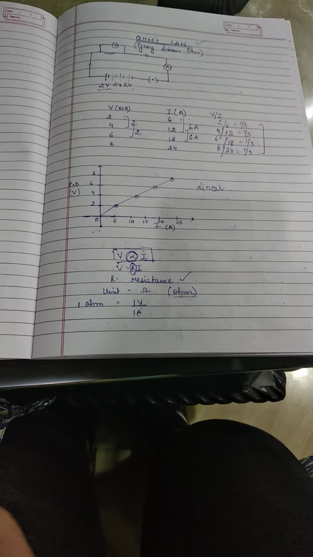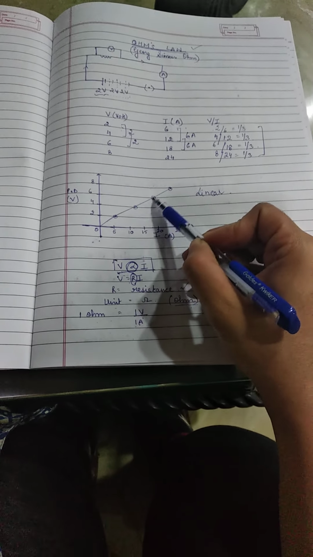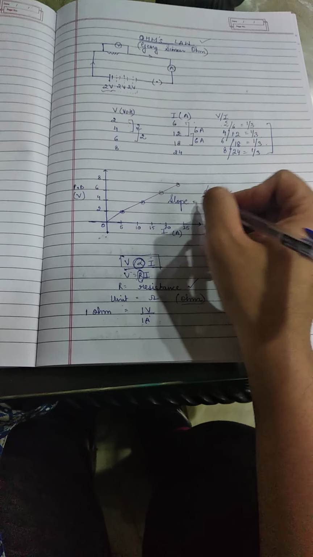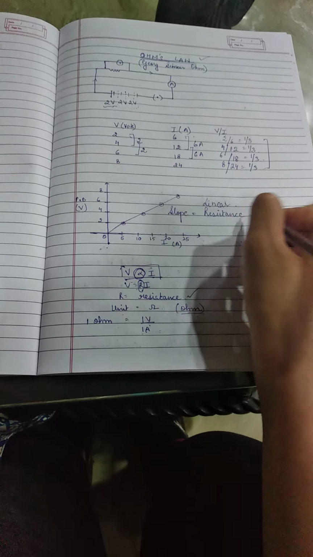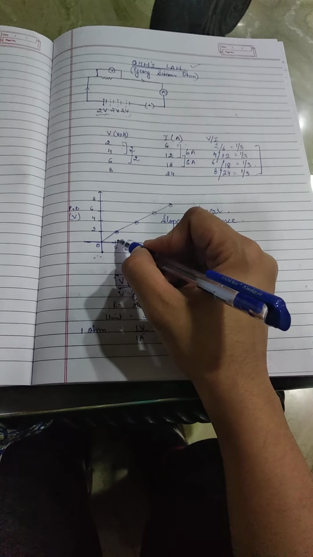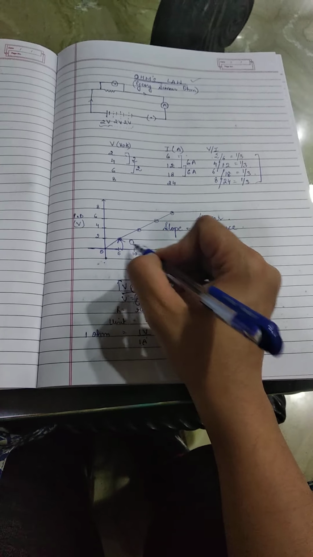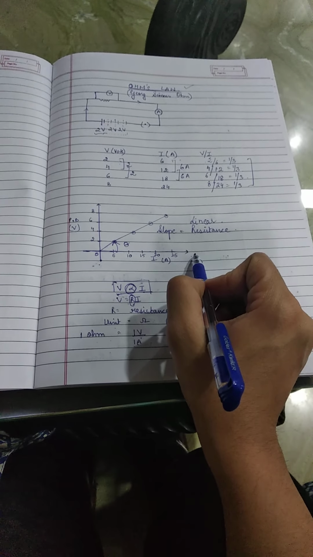Is this clear? Remember, the slope of this graph gives the value of resistance. So slope is equal to resistance in this case. And what do we mean by the slope? Slope means the angle at which this particular line is inclined with respect to the horizontal x-axis.